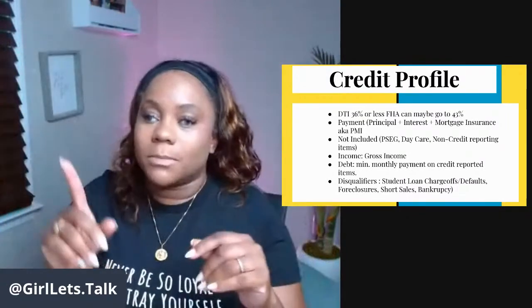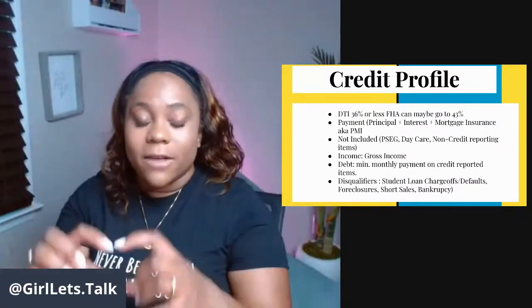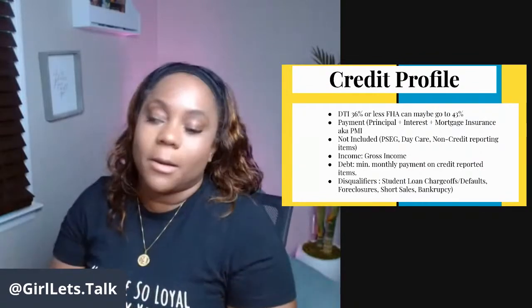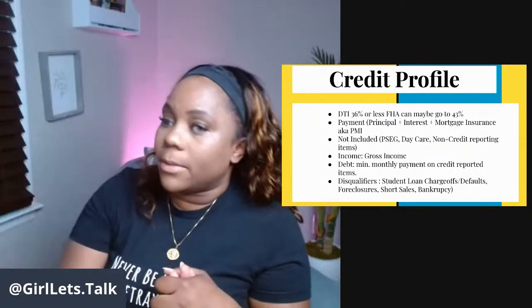Take your gross income, multiply by 0.36, and you're going to get an amount. If that amount is greater than or equal to your expenses, then you're in the money. If it's not, then you're going to have to think about paying down some debt to make sure you qualify for a loan at the best possible rate, or that you can even get a loan. So these are some metrics you want to remember.